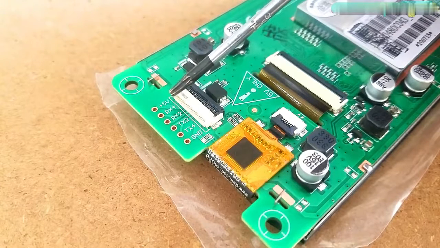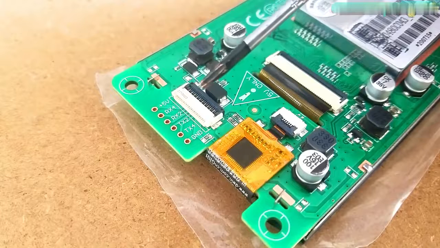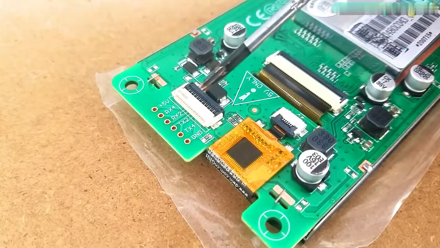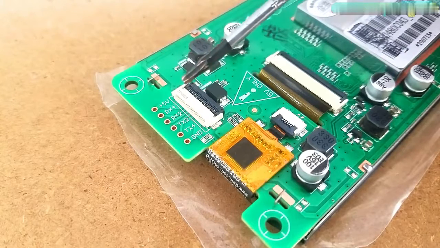I highly recommend using a regulated 5 volt power supply. When the backlight is on, it draws around 230 milliamps, and when the backlight is off, it draws around 80 milliamps. Recommended power supply as per the manufacturer is 5 volt and 1 ampere.